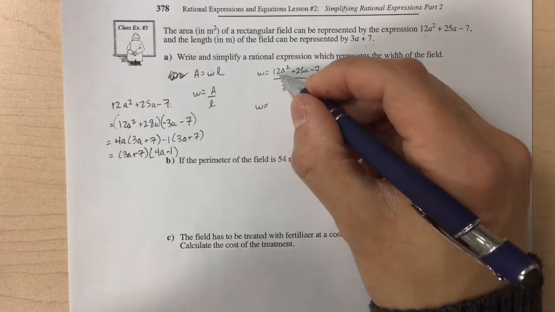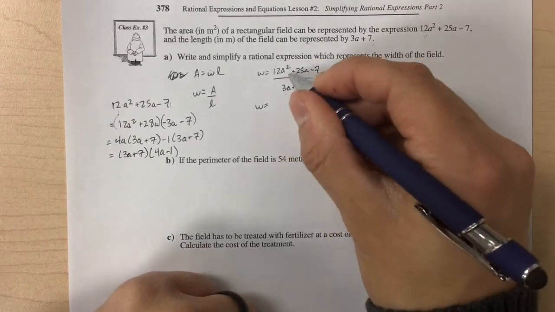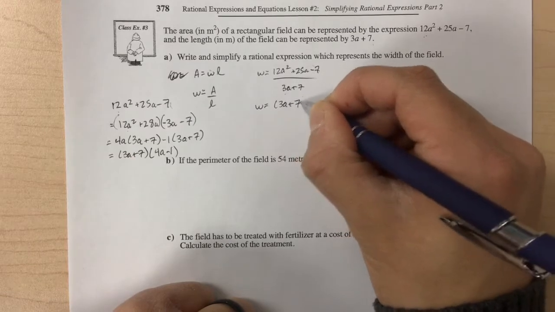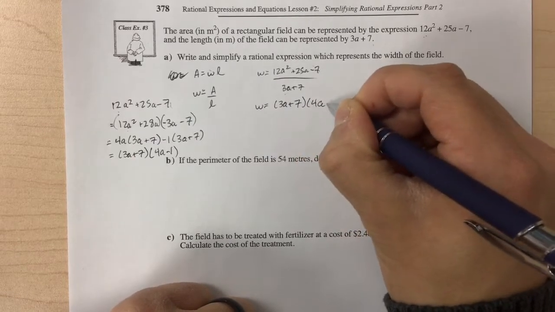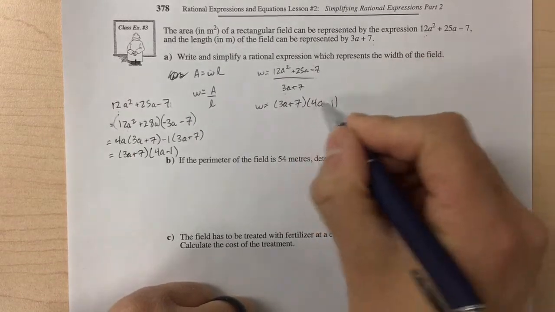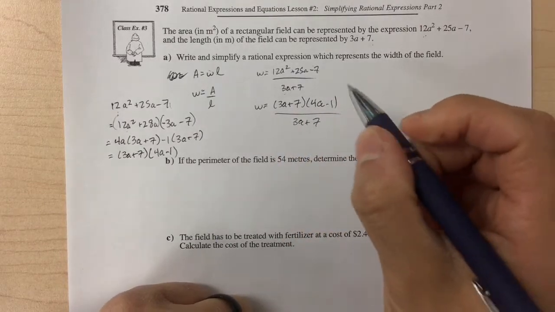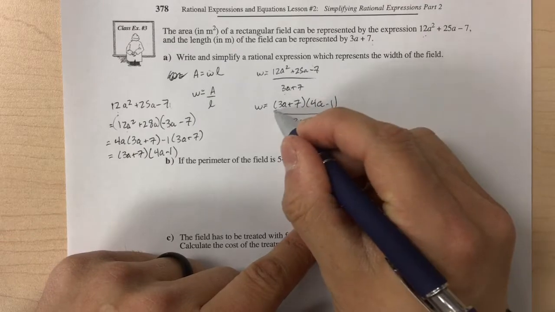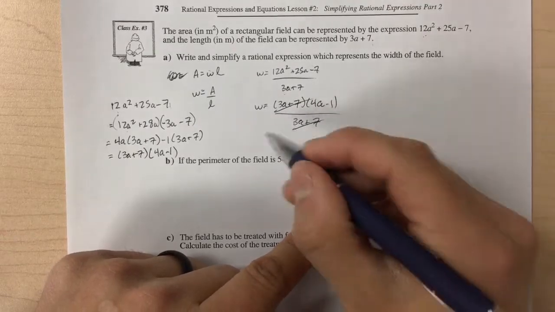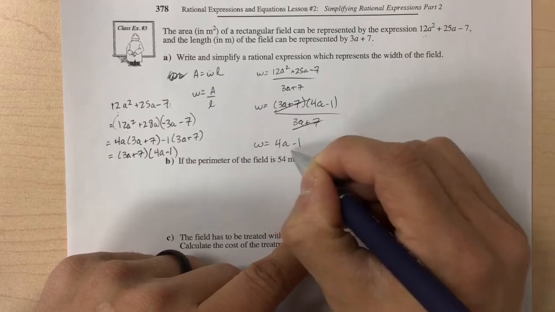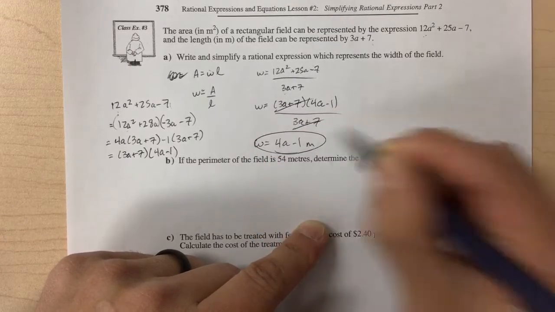So my width then is equal to my area, which factored is equal to 3a plus 7 and 4a minus 1, divided by 3a plus 7, which means that if I simplify, my width is equal to 4a minus 1, and that would be in meters.